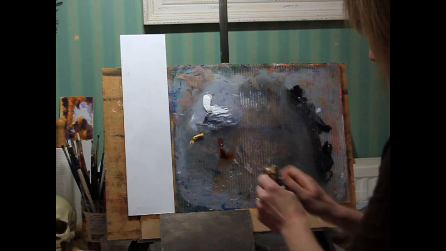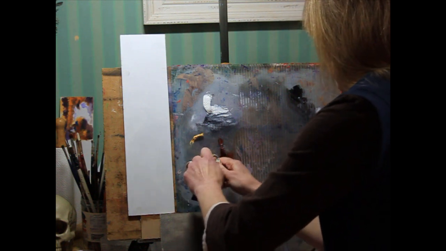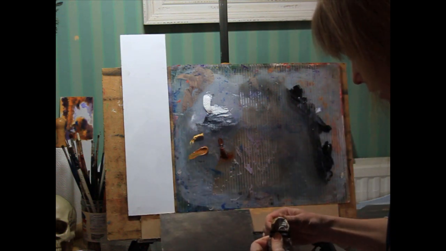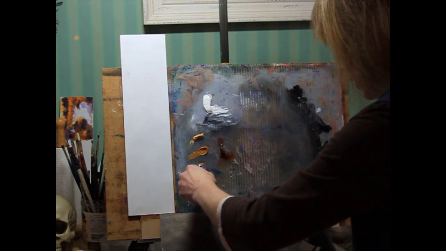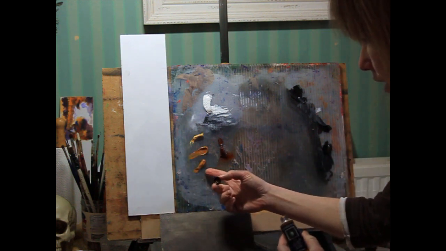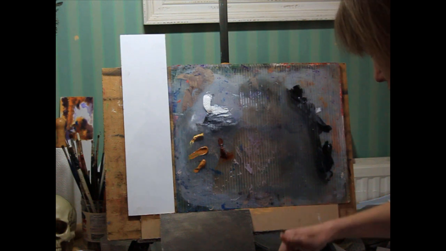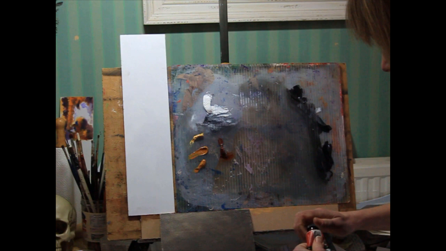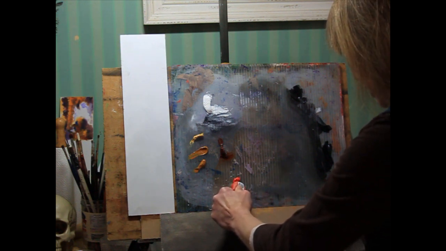I've got a raw sienna here. I've got yellow ochre. Quite similar, yellow ochre ever so slightly more green, neutral to green in its tinge. Vermilion. This is one of the more prismatic and more bright colours that was available at the time.